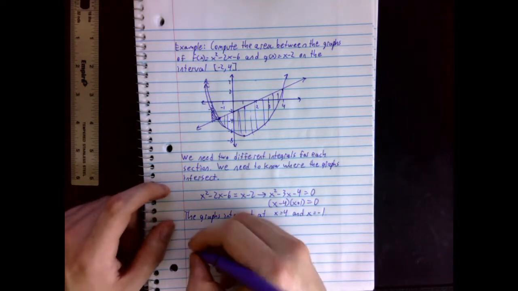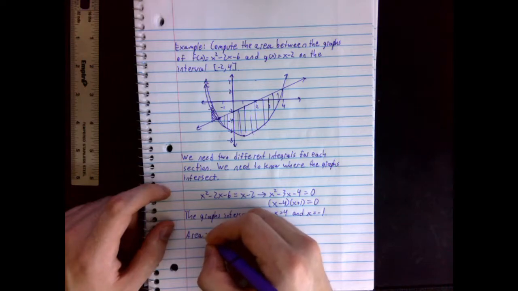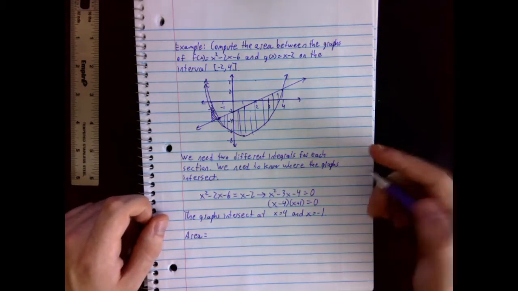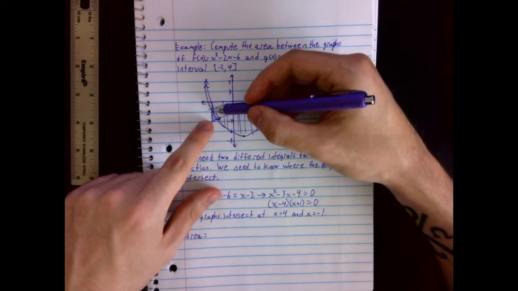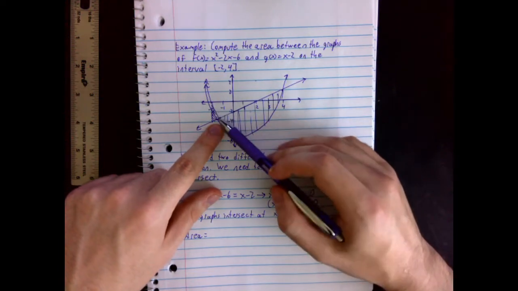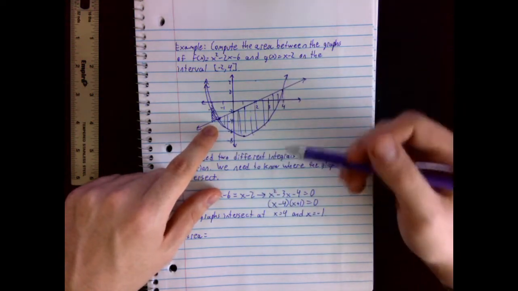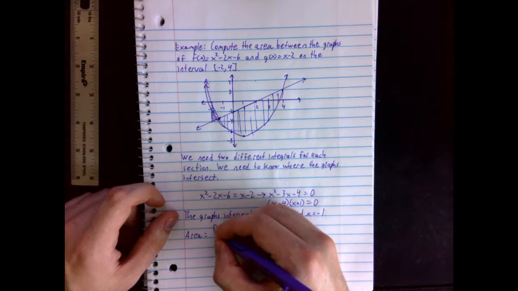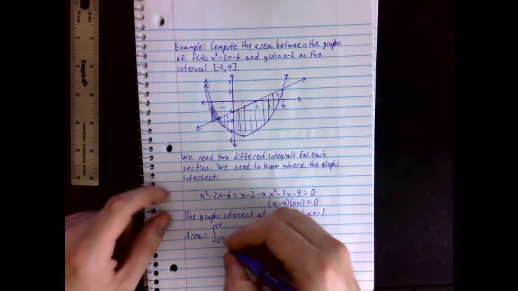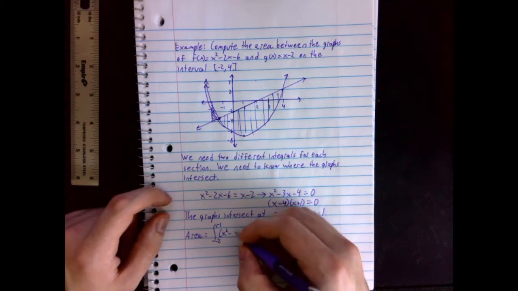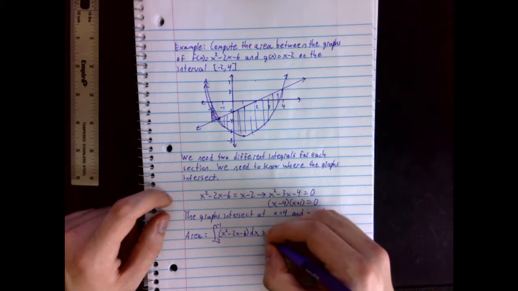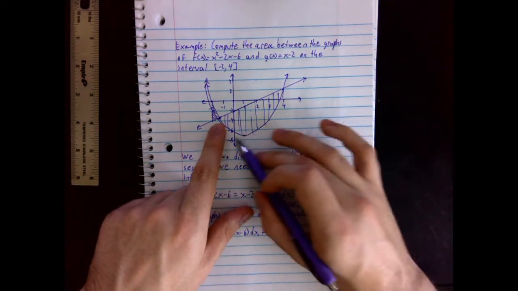So the area is going to be equal to, and now we just need to write down the two integrals. The first integral from negative 2 to negative 1: I have the parabola above the line, so I need to subtract the line from the parabola. So the integral from negative 2 to negative 1 of the top function, x squared minus 2x minus 6, dx, and then I need to add the integral for the other section.